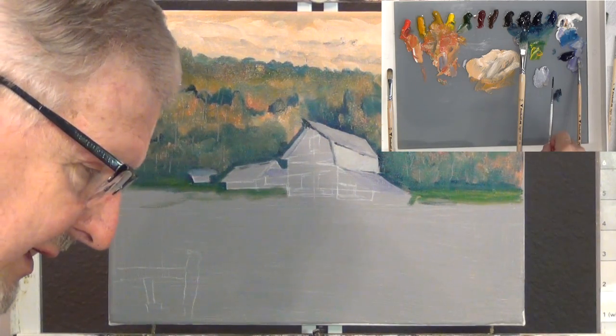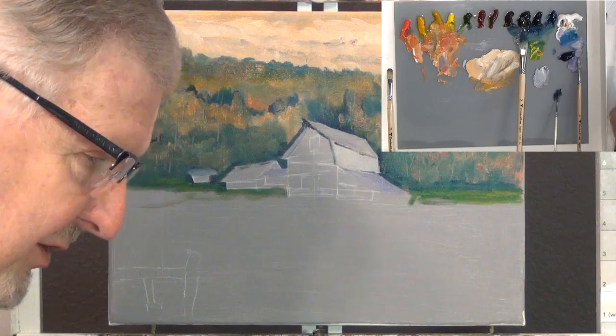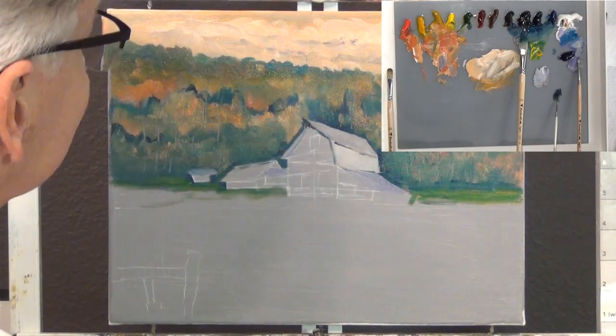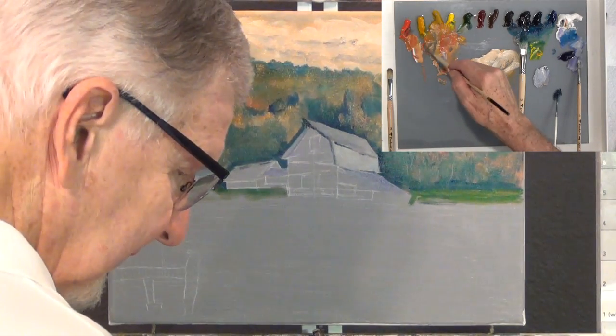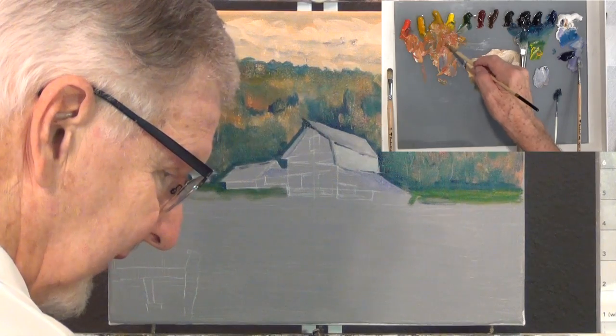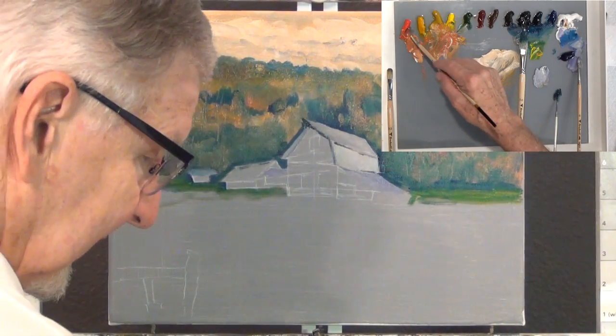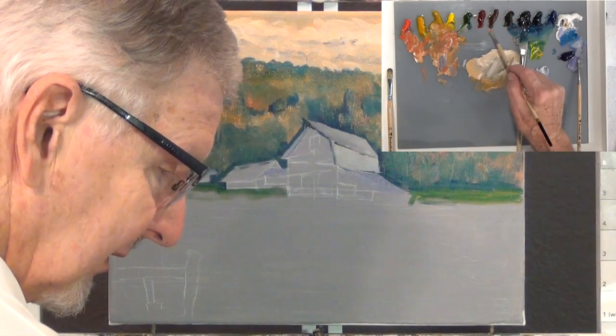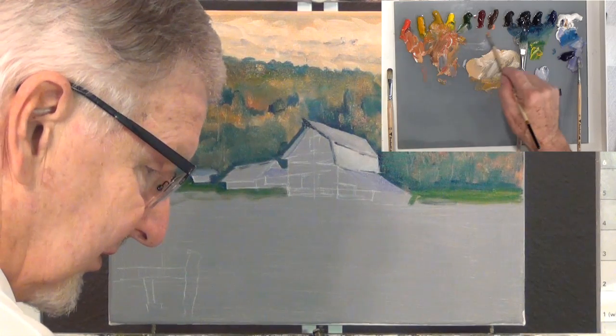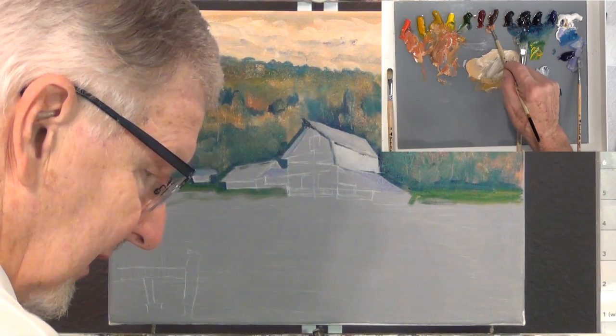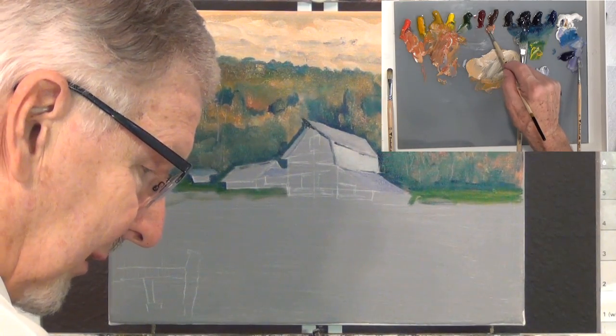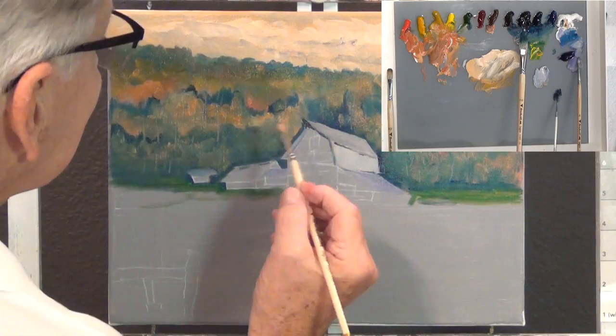I'm going to start with my little flat brush. The front of this barn is sort of a reddish rust color, so I'll see if I can pick that up and get it to look more rusty with the dark sienna and some of this red that I've got in my palette here. Let's see what we can do.